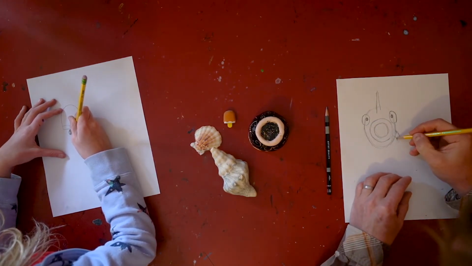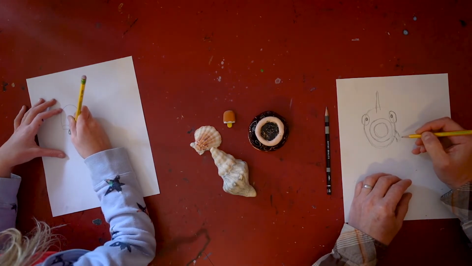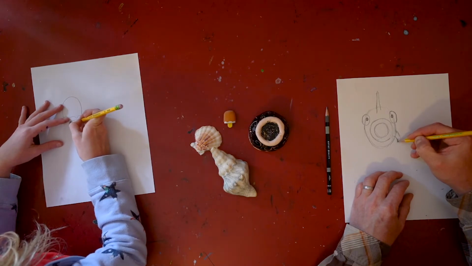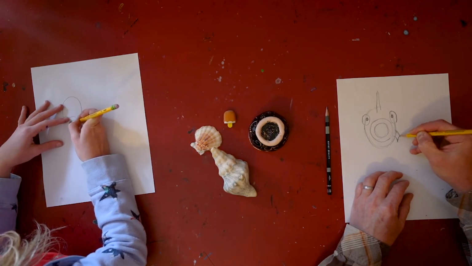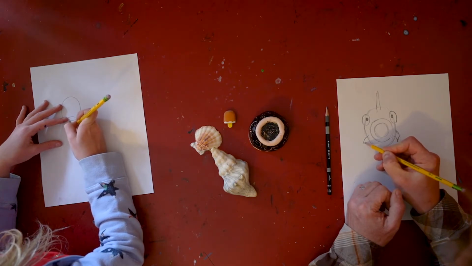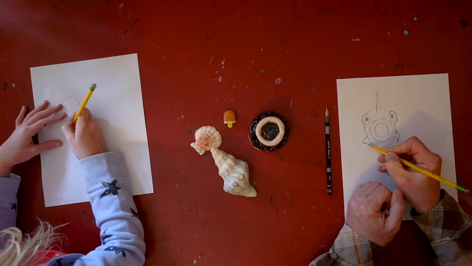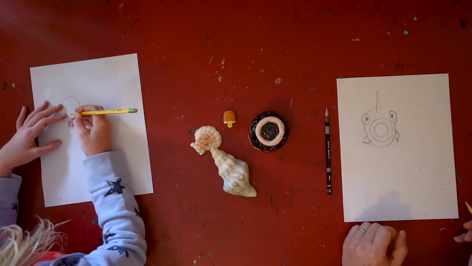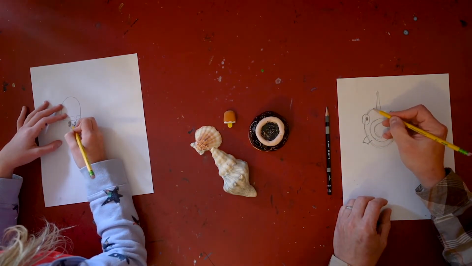Do you see mine coming into shape? Yes, that looks great. A little guy. Can I add a body too? Okay. And if you guys following at home want to add a body to yours as well, go for it.